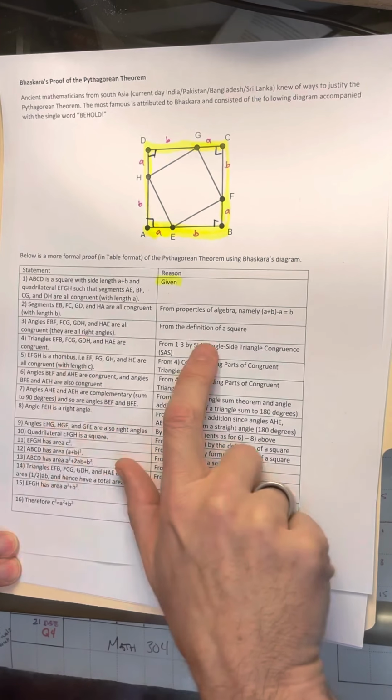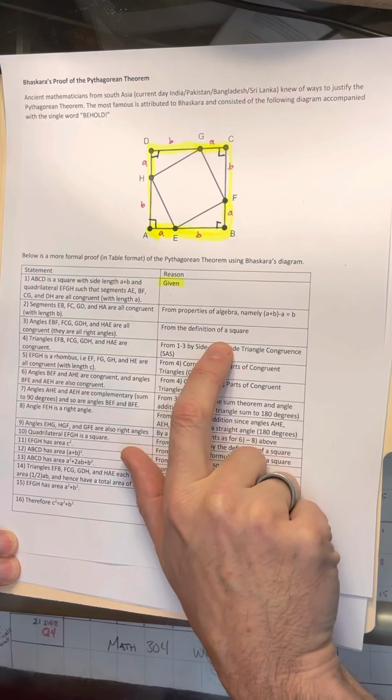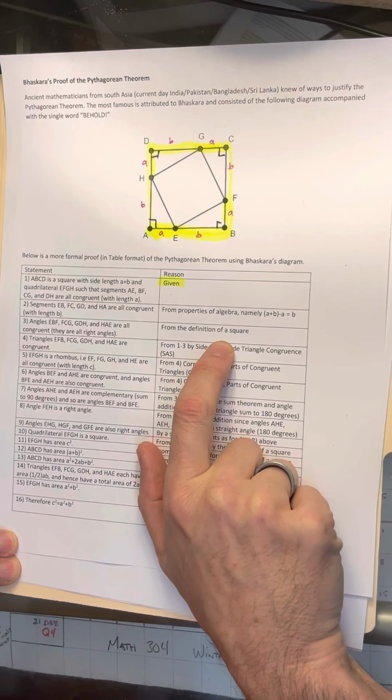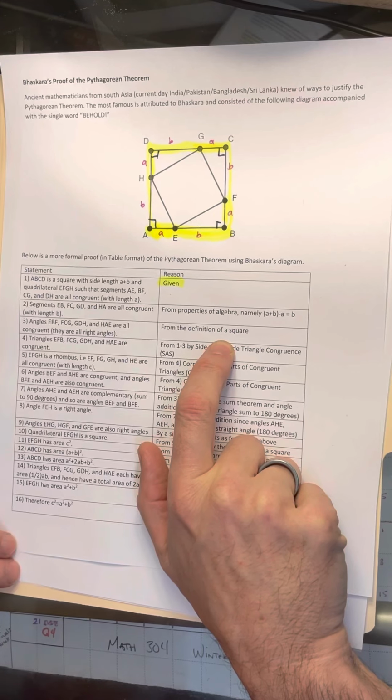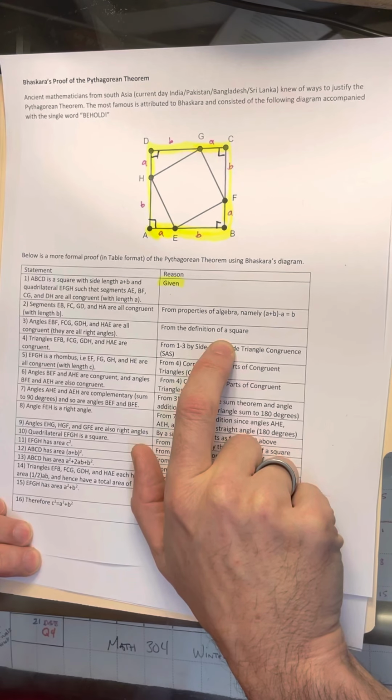Okay, and so we just justify that from a definition. And notice you don't prove a definition. You just sort of state it. It's a definition, which is different than an axiom or a theorem.